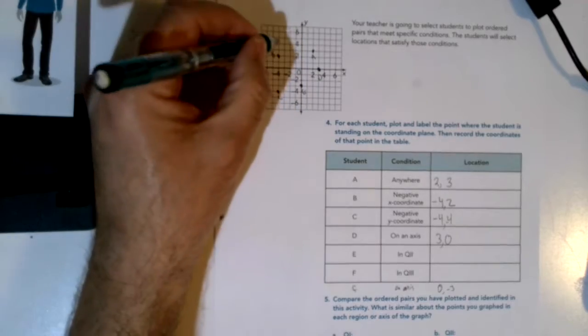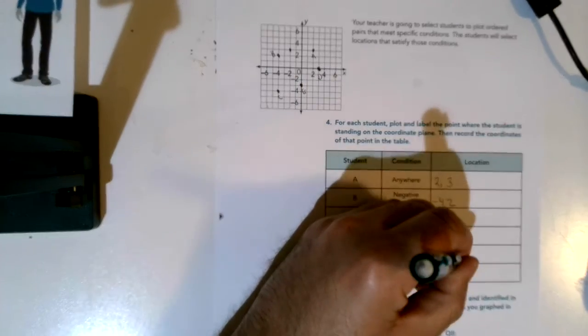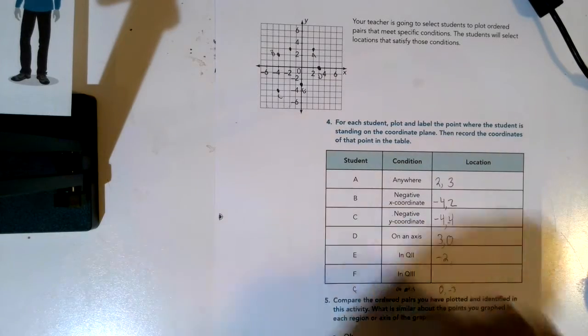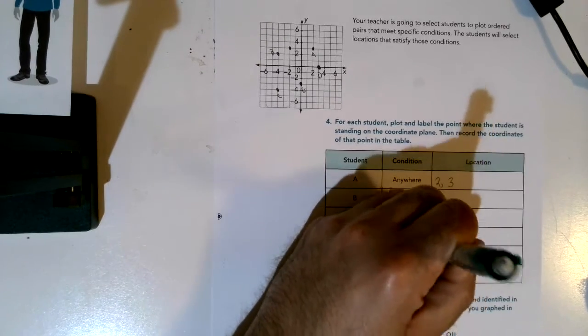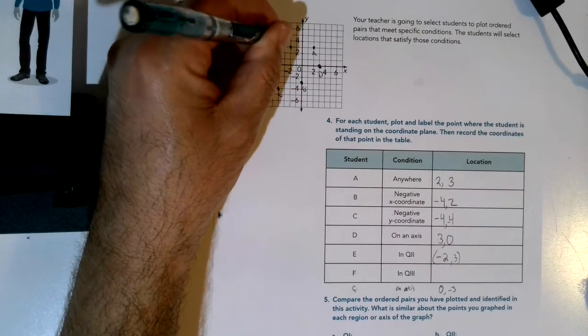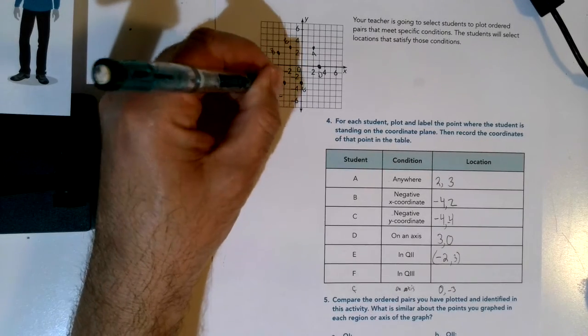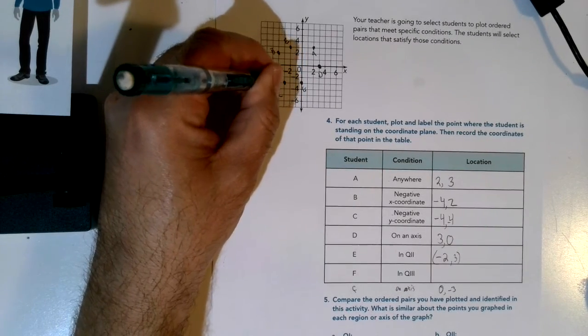Now it says in quadrant 2, which is over here, negative 2, comma 3. And then in quadrant 3, that one would be E. I'll put one here, F, negative 3, negative 3.